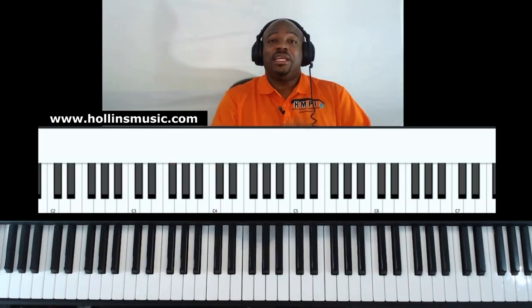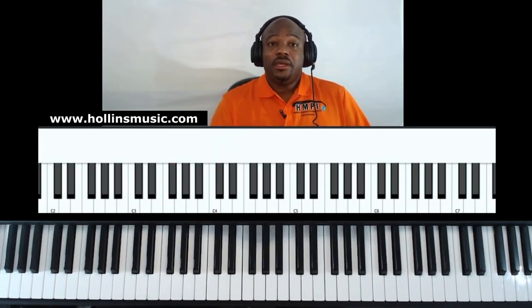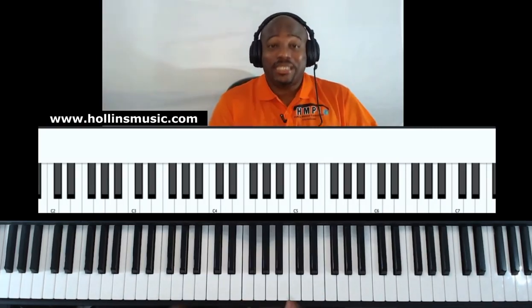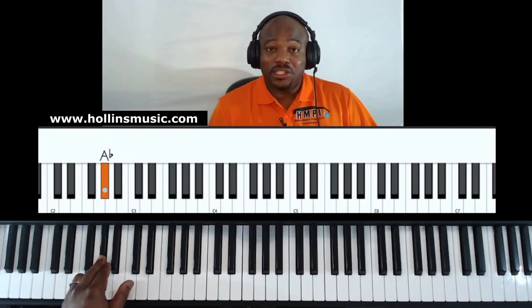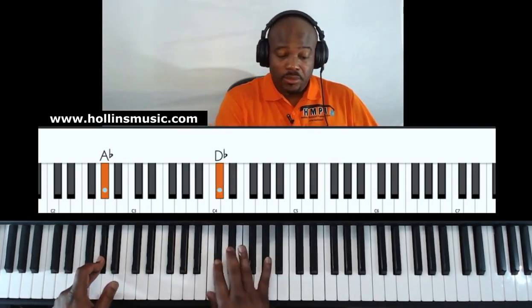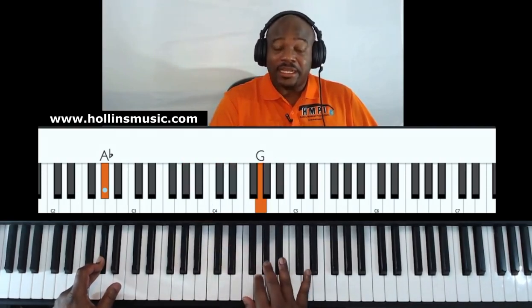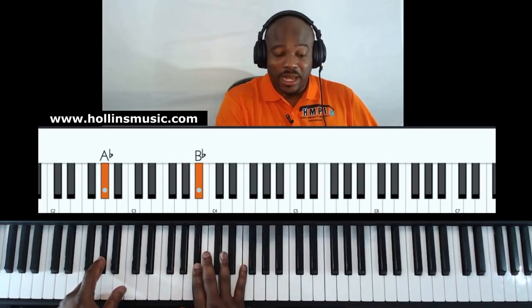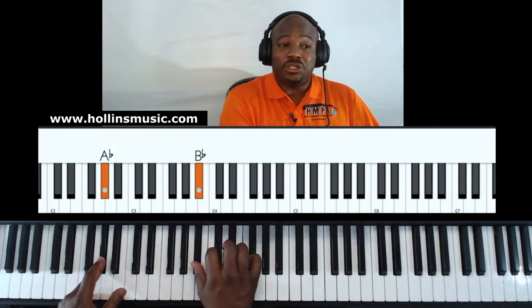These are the numbers that we're going to work with: the number 2, the number sharp 5, the number flat 5, and the number 6. Now we're looking at the key of A flat, so what would be 2? 1, 2, 3, 4, 5, 6, 7, 8, 8, 7, 6, 5, 4, 3, 2, 1. B flat would be the 2.